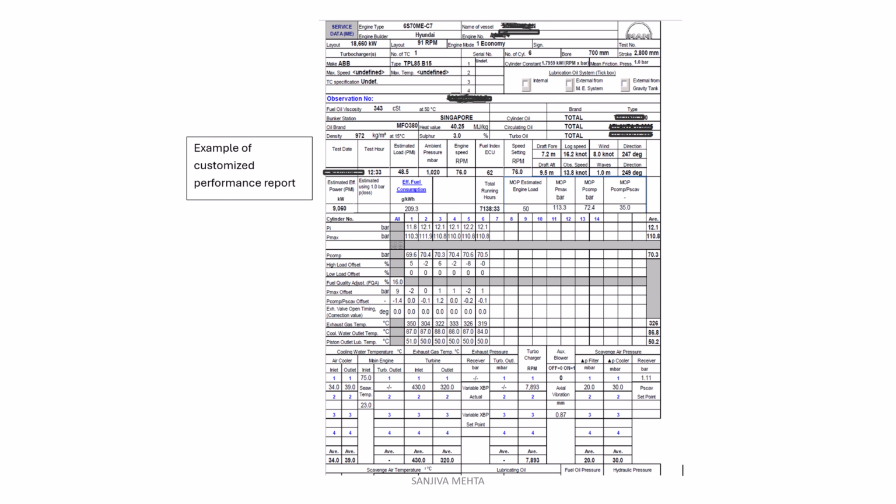This is an example of a customized report. Here, of course, engine particulars and all, when the performance was taken, etc. When was the last bunker taken, all these things. What was the RPM the engine was running, what is the load of the engine, ambient pressure, fuel index, speed setting. What is the speed setting? Draft condition. All right. Total running hours of the engine, fuel consumption, effective fuel consumption. What is the kilowatt? Then MOP, Pmax maximum, and MOP, P compression.